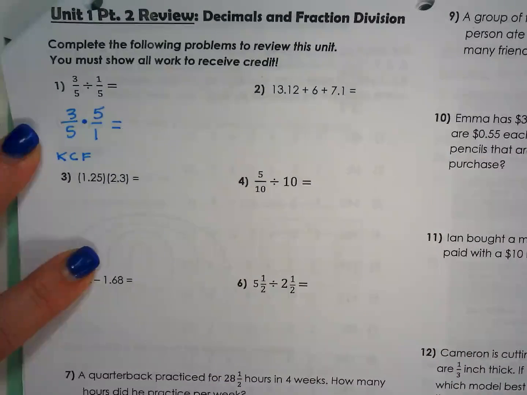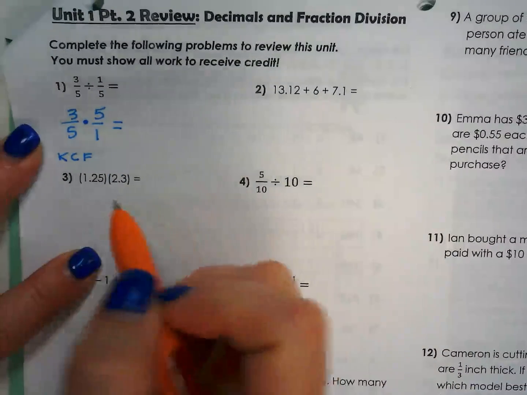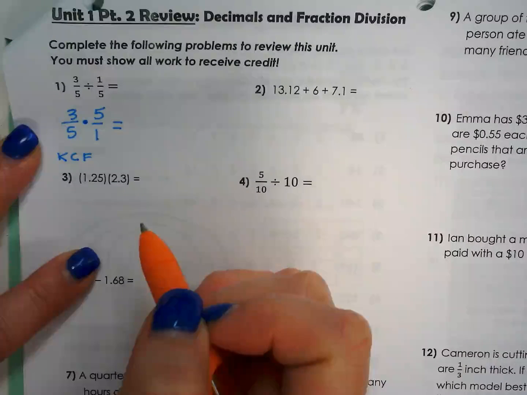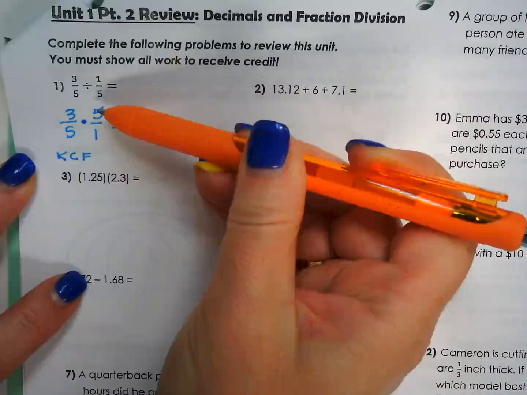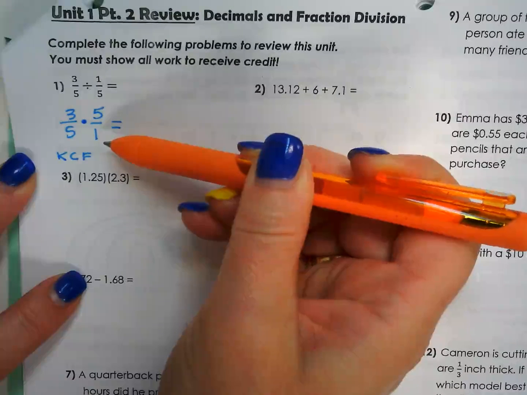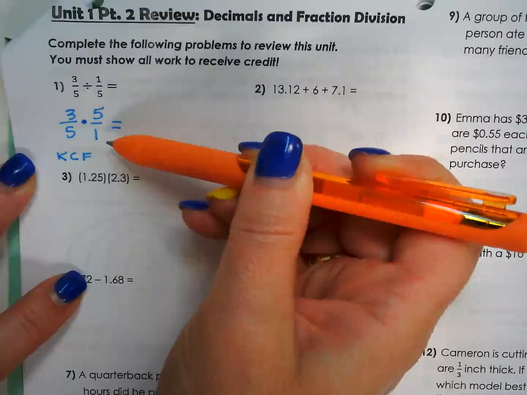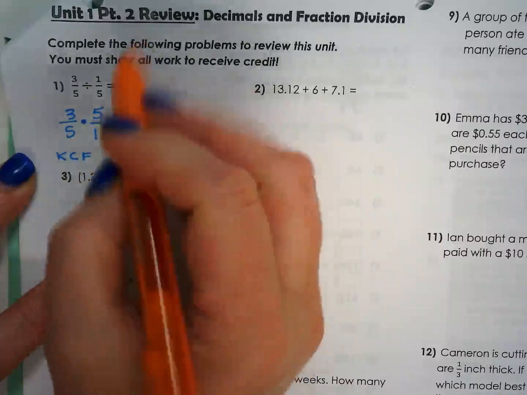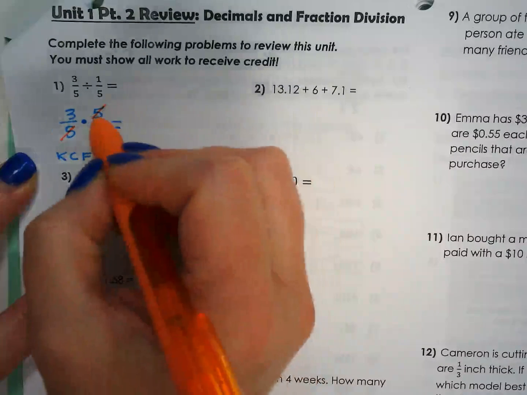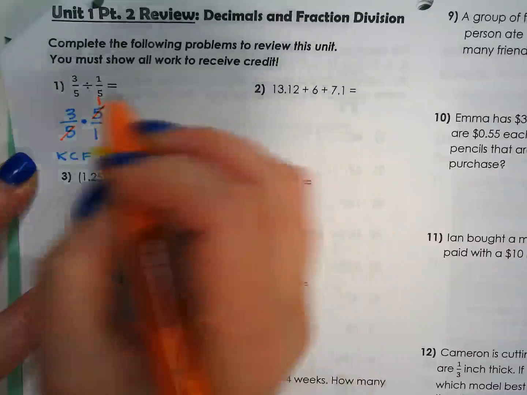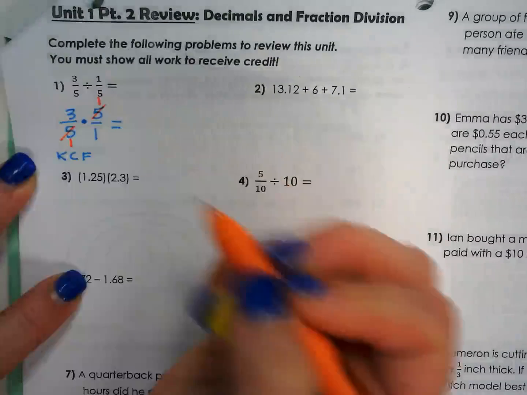But before we do, we talked about in class today how we're going to look to see if we can simplify before we multiply. Do you see any factors top to bottom that could be simplified because they share a common factor? Well, I do. I see 5 and 5. 5 and 5 have a common factor of 5. So when I divide by 5 on top, I get 1. When I divide by 5 on the bottom, I get 1.